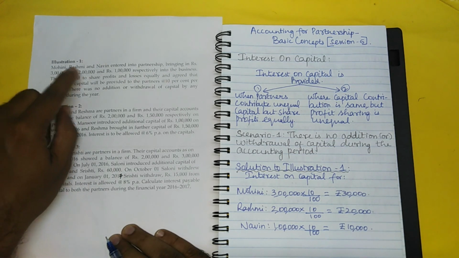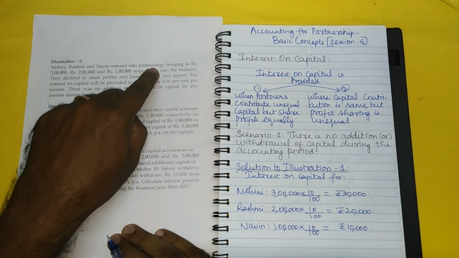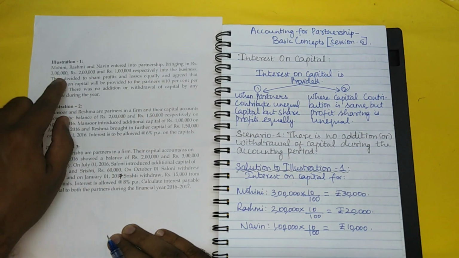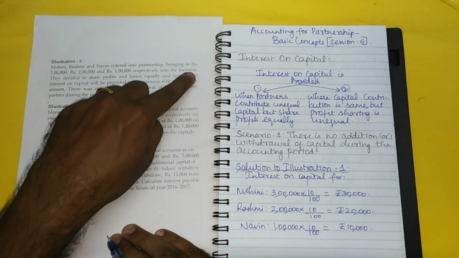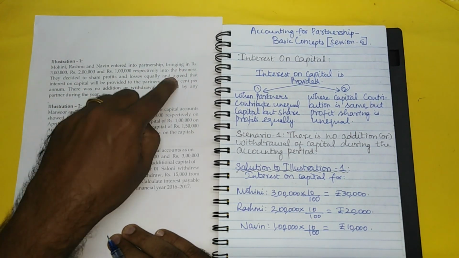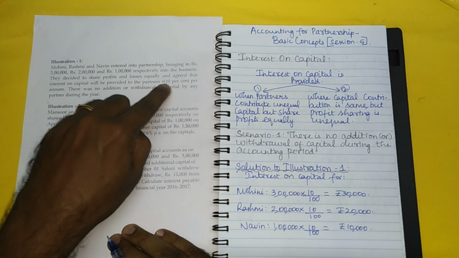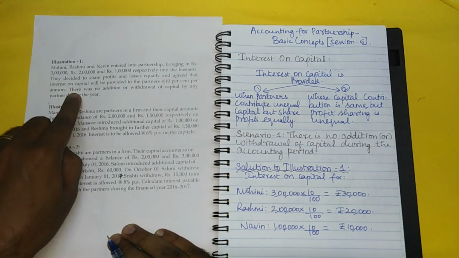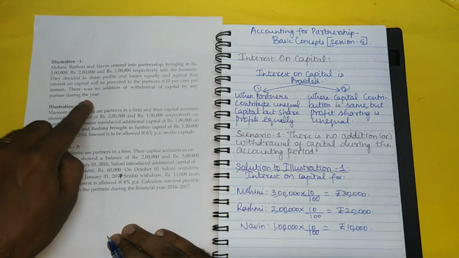Illustration number 1. Mohini, Rashmi and Naveen entered into partnership bringing in rupees 3 lakh, rupees 2 lakh and rupees 1 lakh respectively into the business. They decided to share profits and losses equally and agreed that interest on capital will be provided to the partners at 10% per annum. There was no addition or withdrawal of capital by any partner during the year.